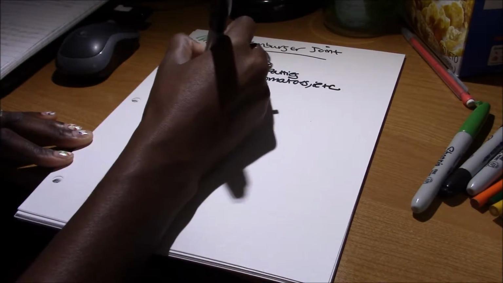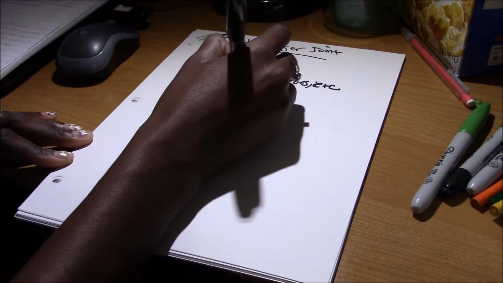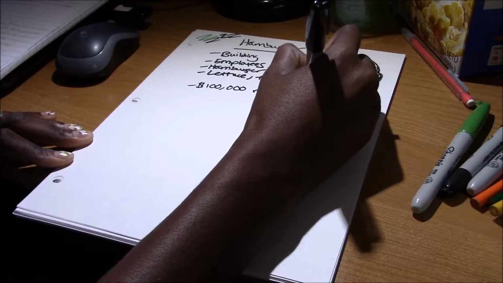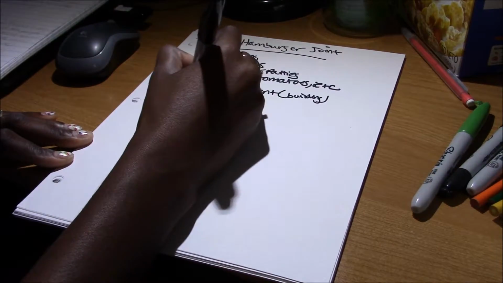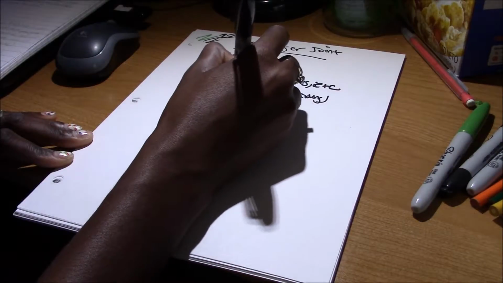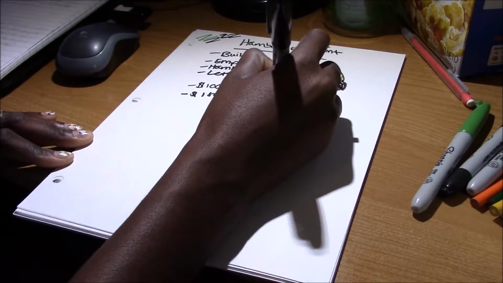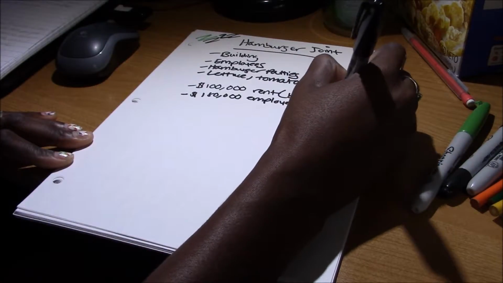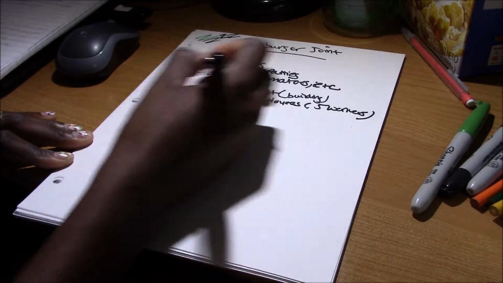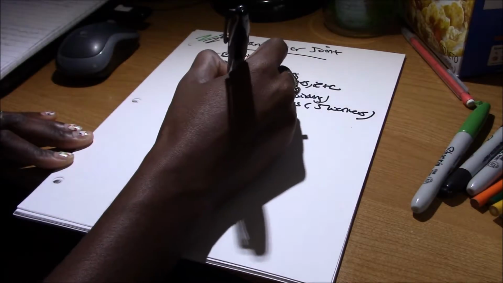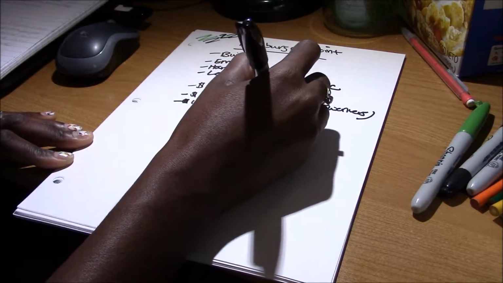If rent is $100,000 for the building, it's going to cost you a total of $180,000 for your 5 workers, and then $100 total to make your hamburgers.